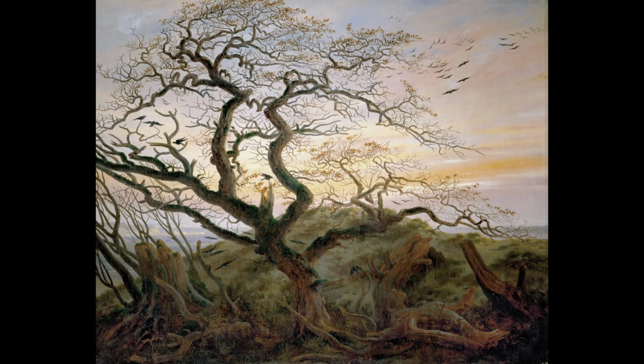This is Caspar David Friedrich's Tree of Crows, painted around 1822. Now, I gotta tell you, this isn't just a tree. Friedrich never painted just a tree. For him, Mother Nature was never background. It was the main character, or at the very least, the leading lady.